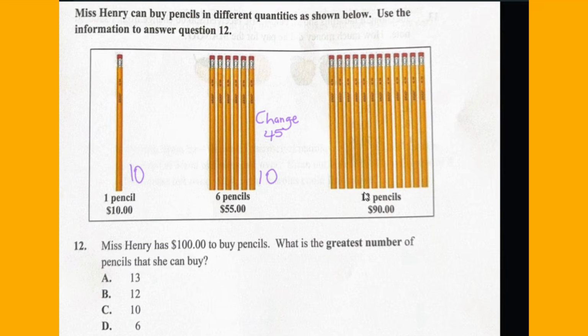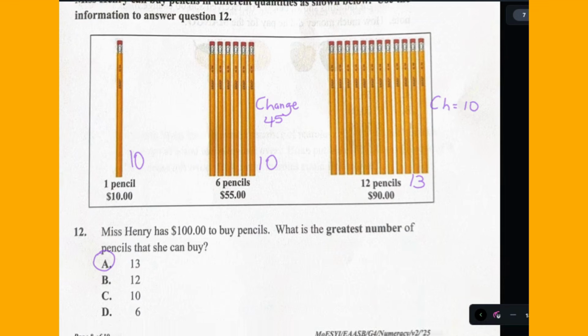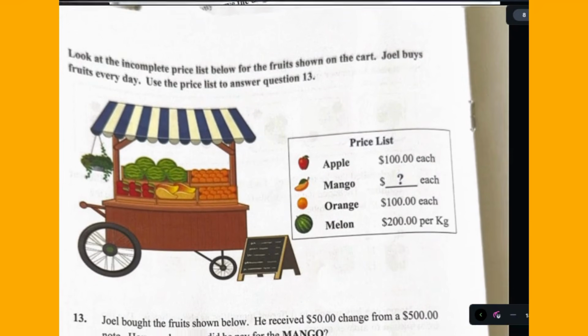Now if she bought 12 pencils for $90, she would have $10 change left. And with the $10, she would be able to buy a single pencil. So 12 plus 1 would give her 13 pencils. So option A is the correct answer, 13 pencils.